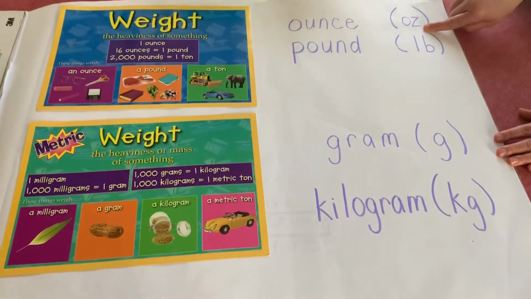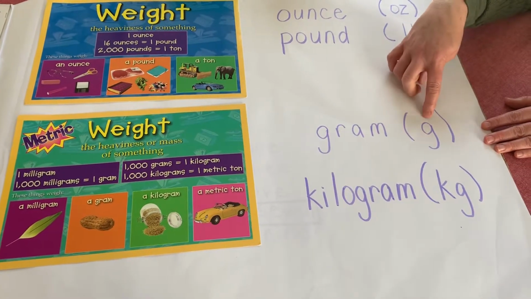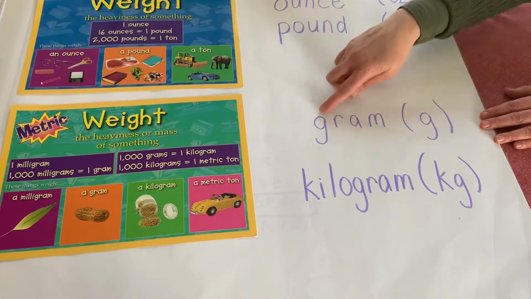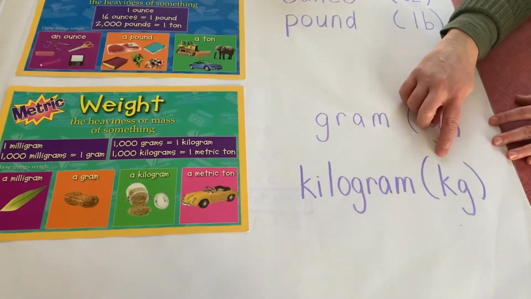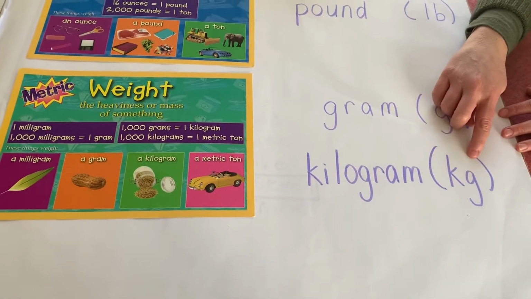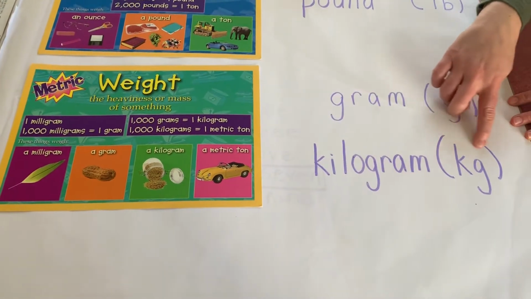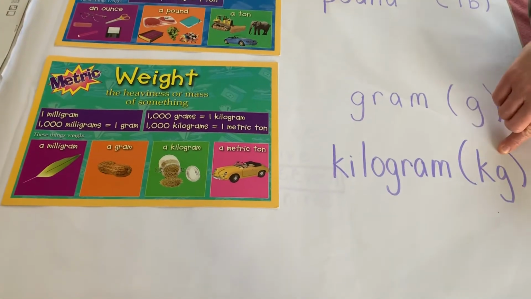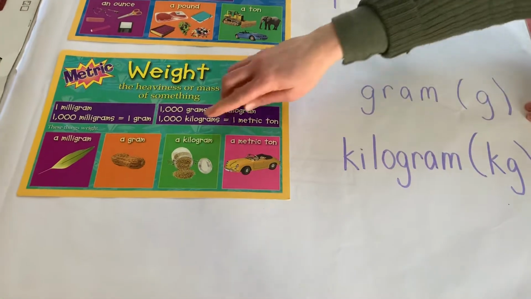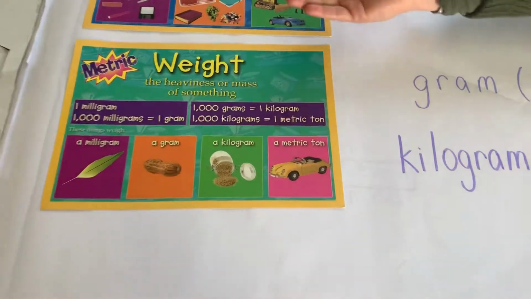So today, in our metric units, we're going to talk about gram, which is abbreviated with a lowercase g. That makes sense. And kilogram, which is abbreviated with a lowercase k and a lowercase g. That one, we can see where it got that as well. And on my poster, you can see that an item that would have a mass as 1 gram would be a peanut.